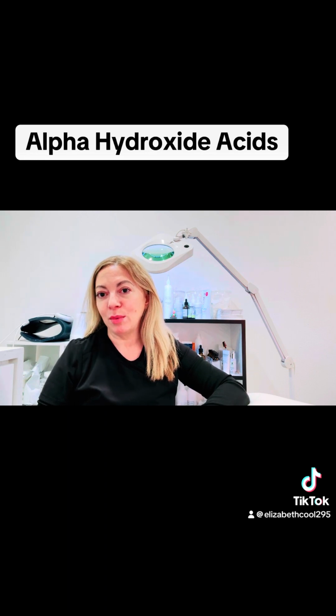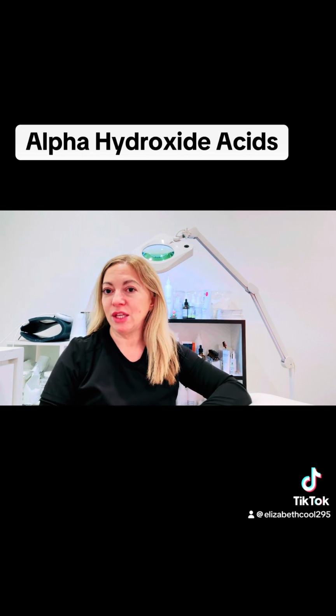Glycolic acid is probably the most common of the acids that are used by estheticians because they're good for just about any skin. You can use it for acne-prone skin, you can use it for aging, and just about anybody can use it, except for people that are prone to a lot of rosacea. Sometimes lactic acid is better for those kinds of clients.